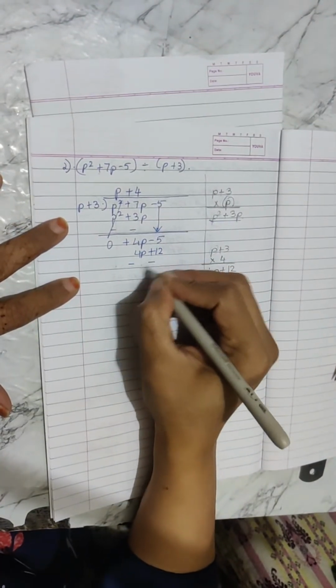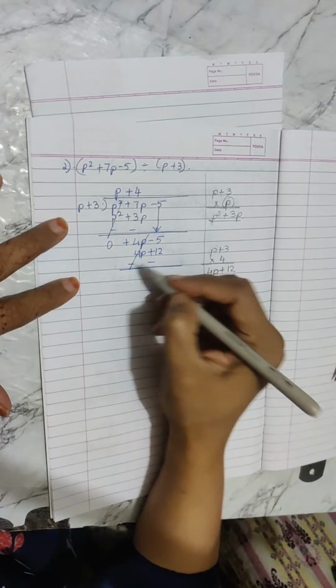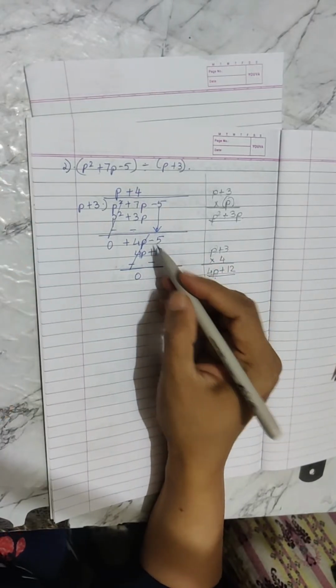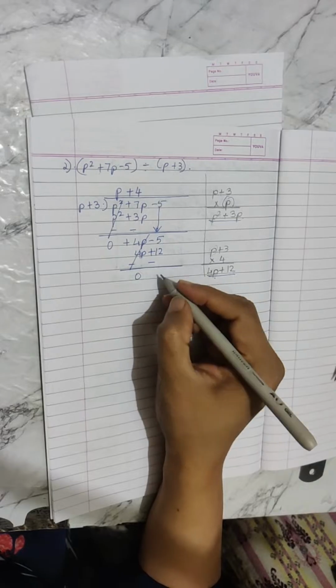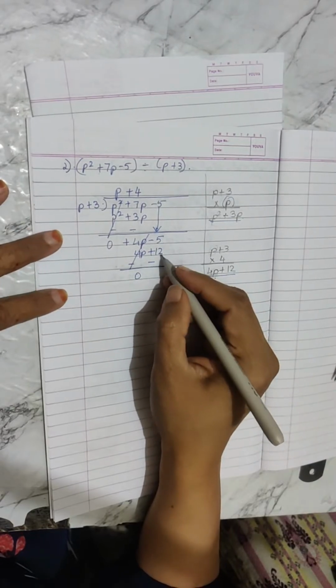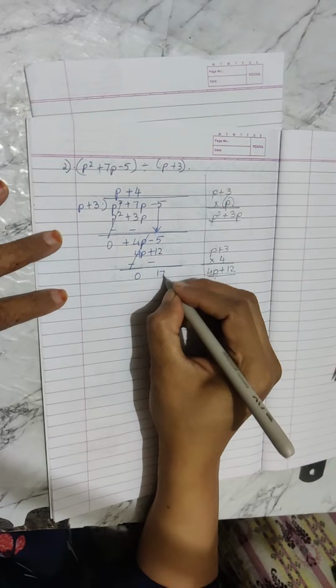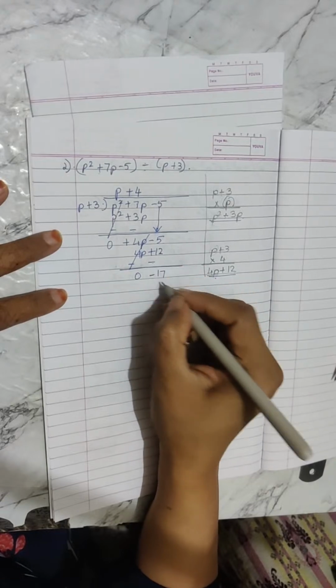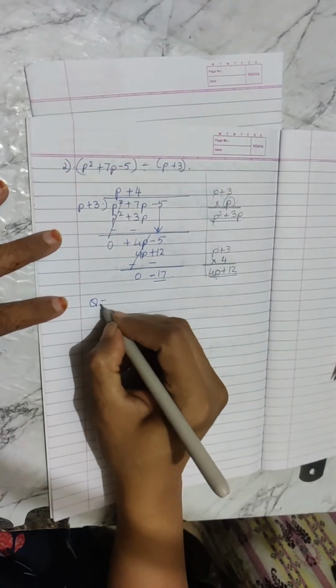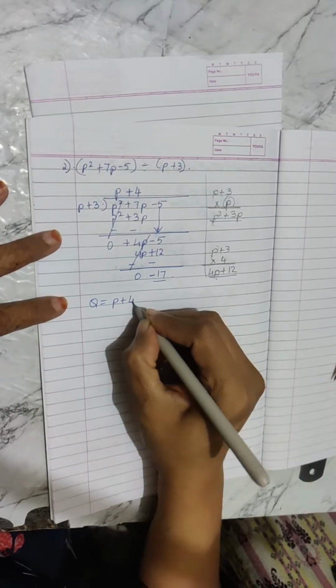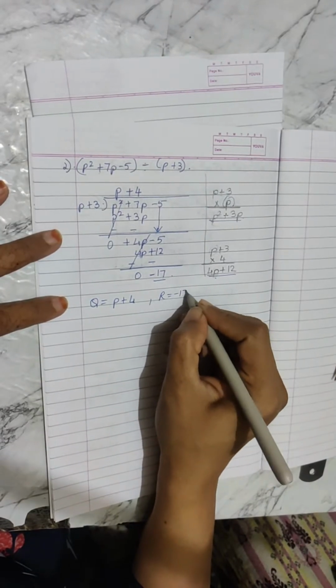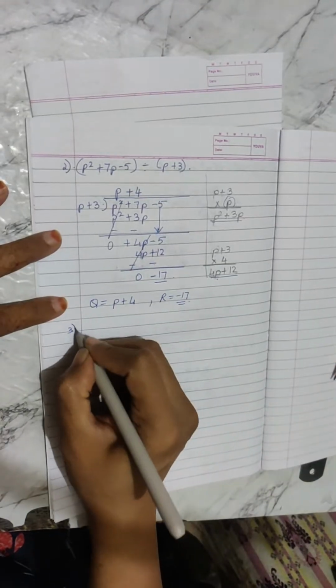I have to change the signs. The next term gets cancelled. I get a 0. Minus minus is plus. Okay, and 12 plus 5 is 17, and bigger number sign, that is minus. So my quotient is p plus 4 and my remainder is minus 17.